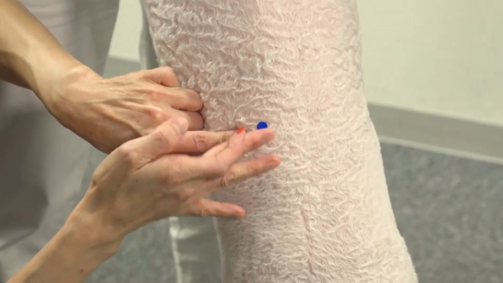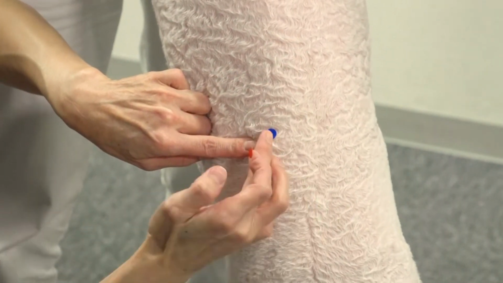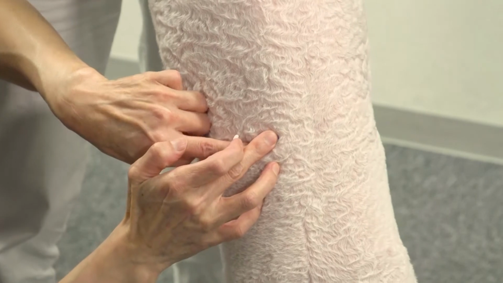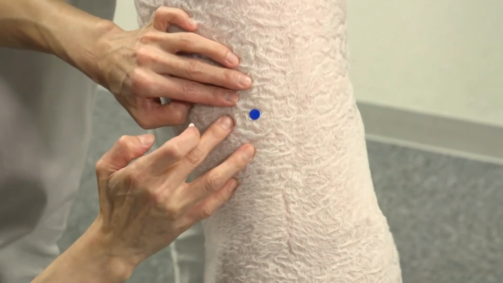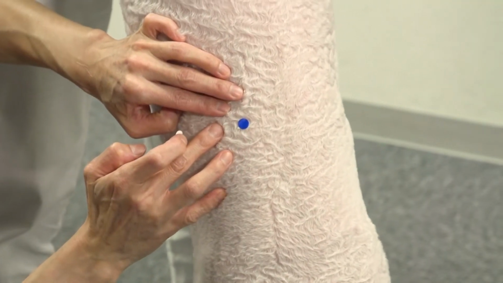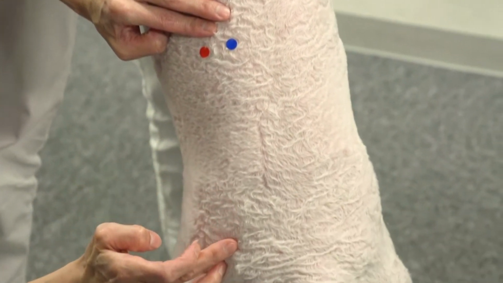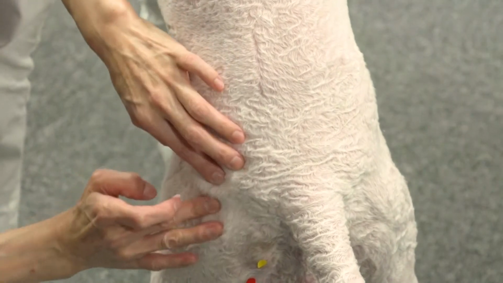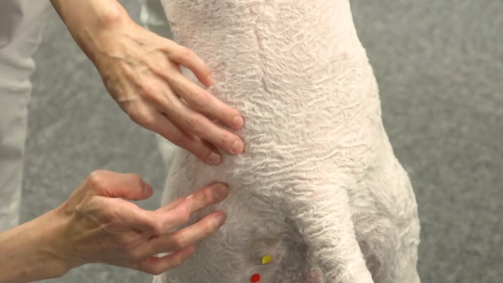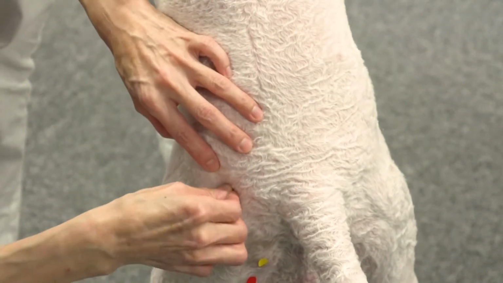And 1.5 cm lateral from the midline at the level of the end of the transverse process of the second lumbar vertebra, there is BL23. And 1.5 cm lateral to BL23, there is BL52. And all the way down to the femur head, dorsal to the greater trochanter of the femur, there is BL54.